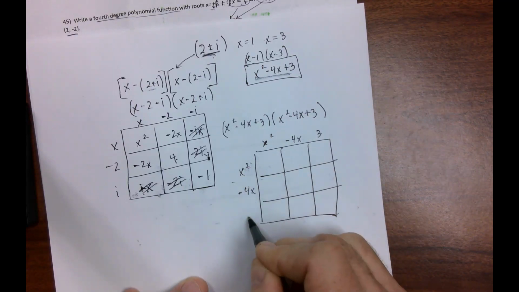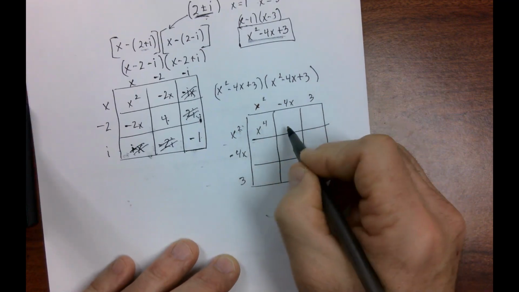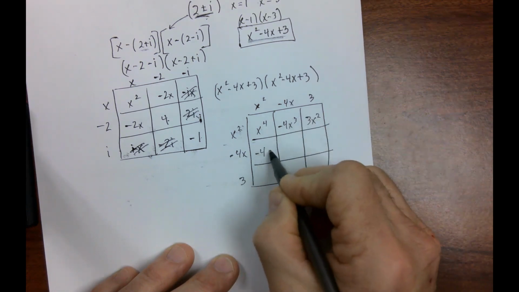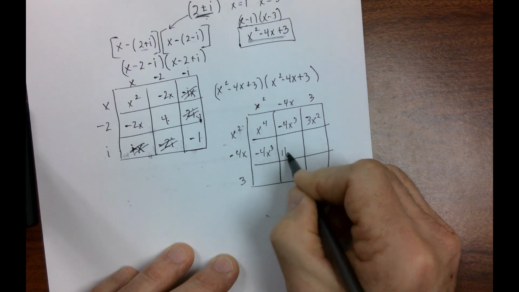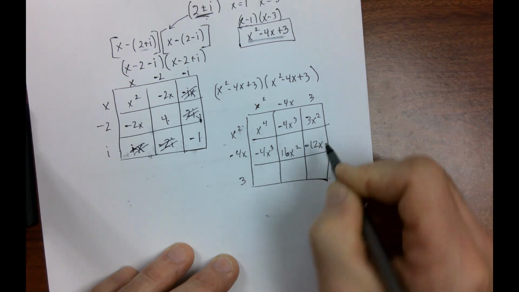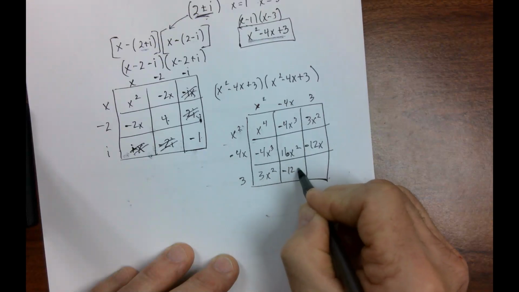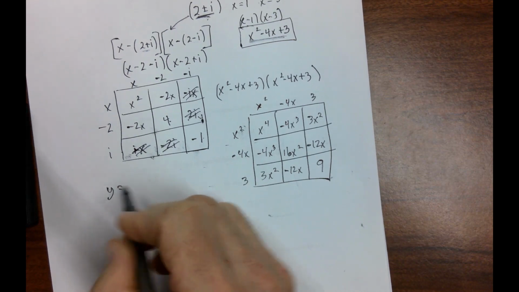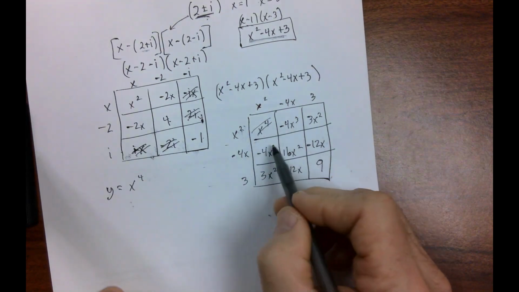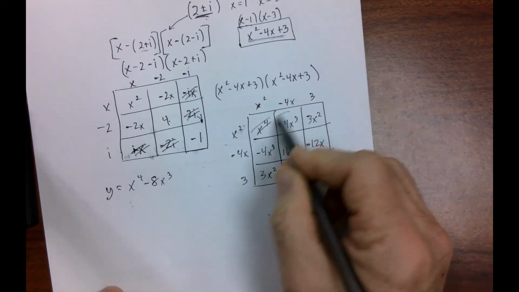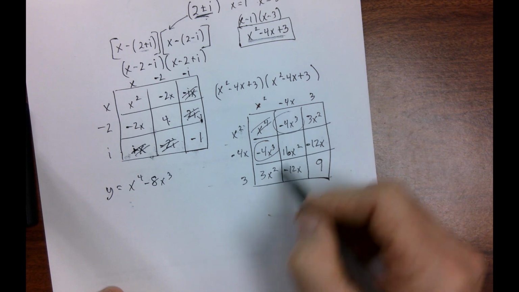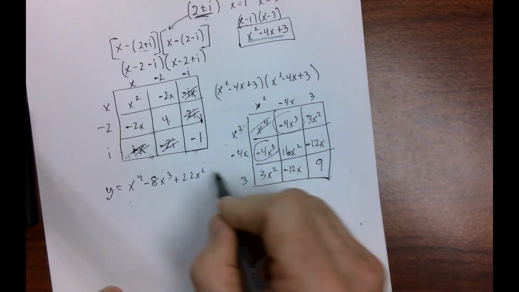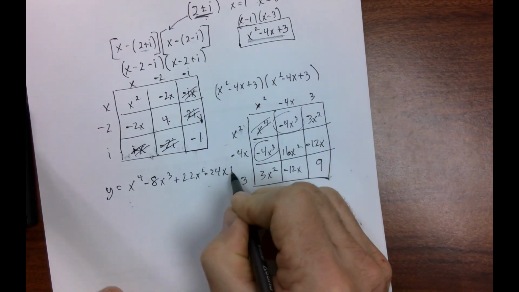Negative 4x and 3. So we get x to the fourth minus 4x cubed, 3x squared, negative 4x cubed, 16x squared, negative 12x, 3x squared, negative 12x, 9. Now, this is, so y equals x to the fourth, done with that, minus 8x cubed, these two. Then we go down the list here, 16, 19, 22, x squared, minus 24x, plus 9.